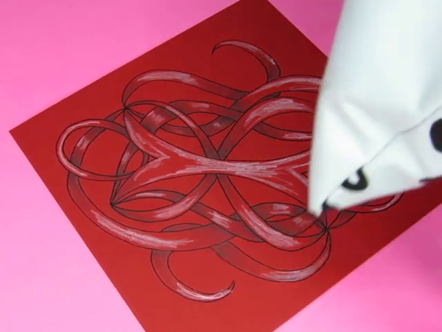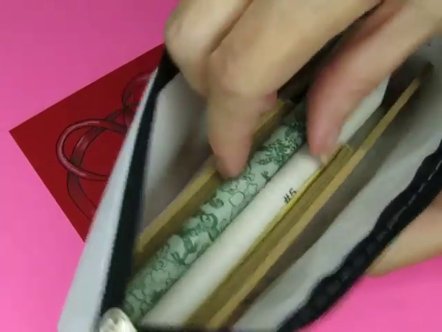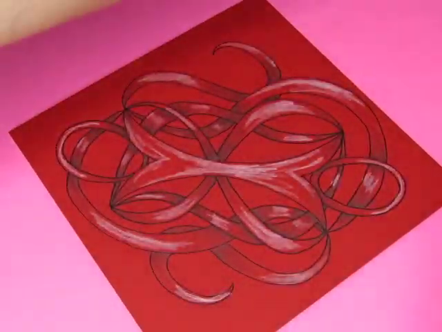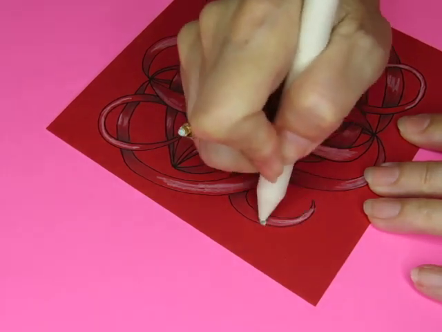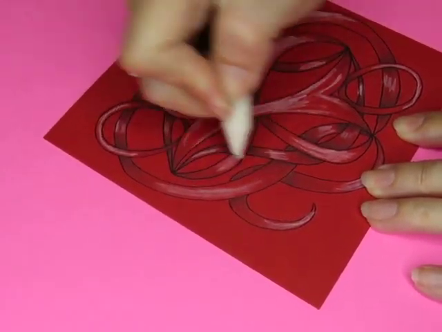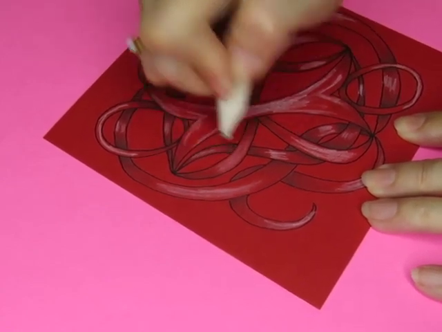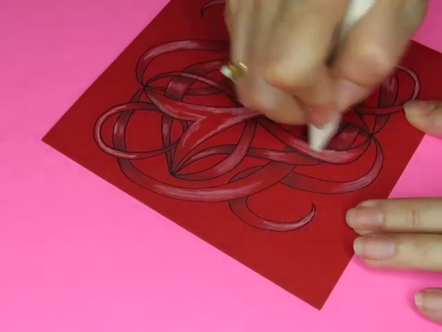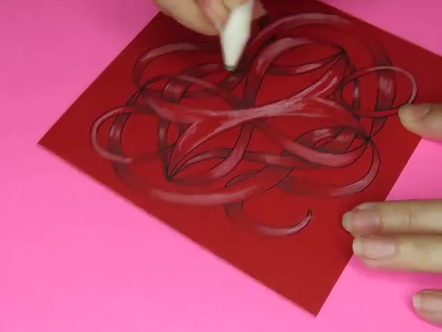See, I got this package of blending stumps and I got all sorts of them. I'm going to use a cleaner one. And I'm just going to soften some of this white. I'm not going to blend it per se, just soften it a little. Just so it's not quite so stark white.